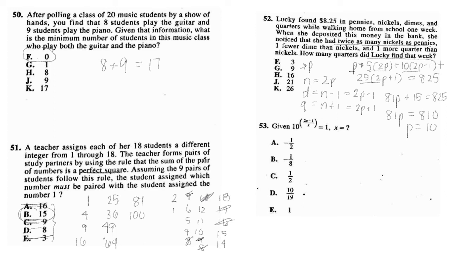And so now we needed to know, though, how many quarters. So we need to go back here and plug in. And so it looks like we're going to have 21 quarters. So 52 looks like it's going to be answer choice J.